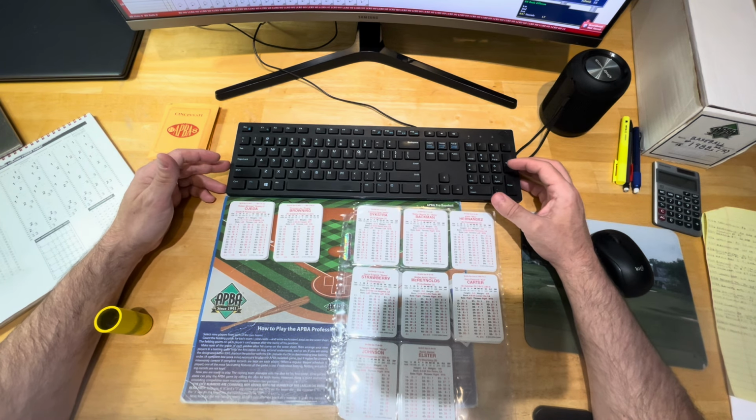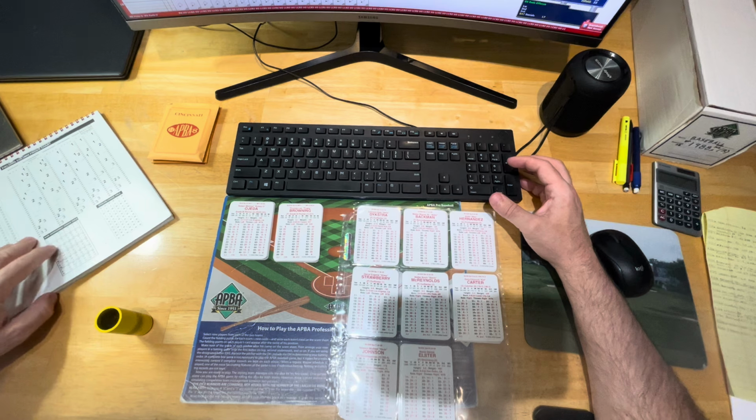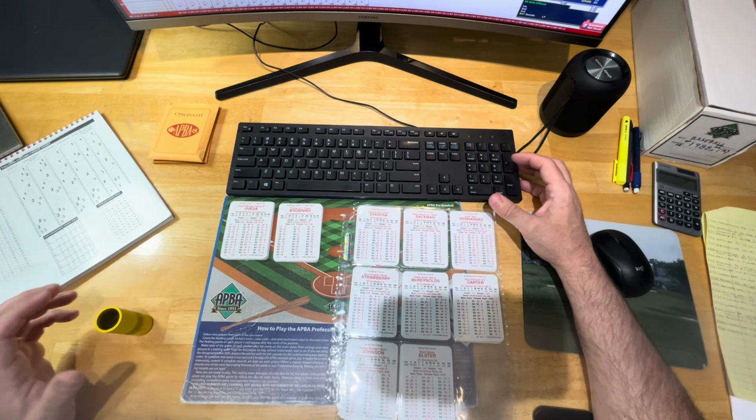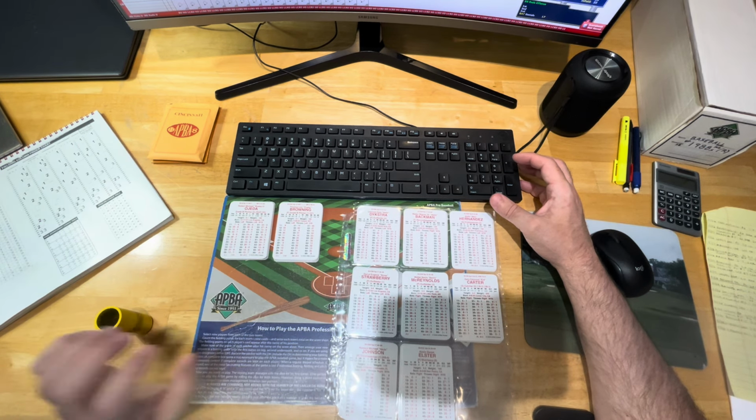I wanted to chat a little bit too about football and some different timing methods I was thinking of using, which I did use recently and worked. It was really fun.